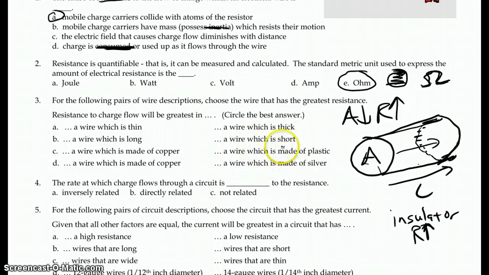Okay, so electrical flow will be greatest in a wire which is thin compared to a wire which is thick. So greater in the thinner wire. It's like a straw versus a fire hose. Harder to get the water through the straw.